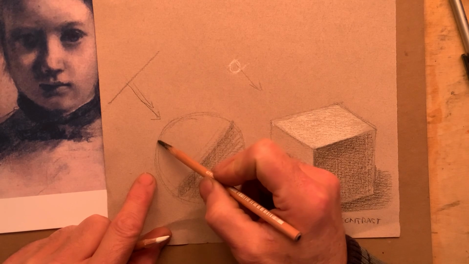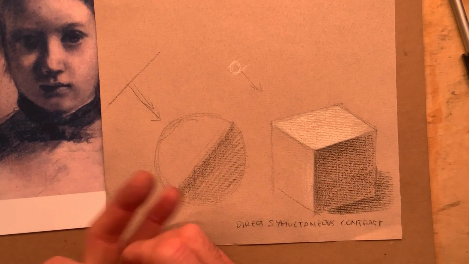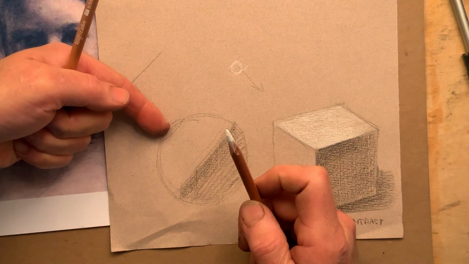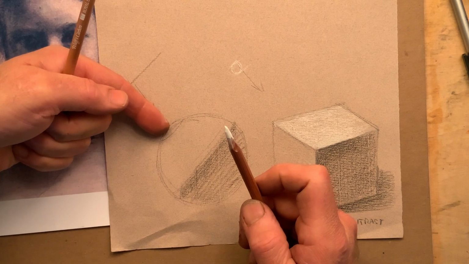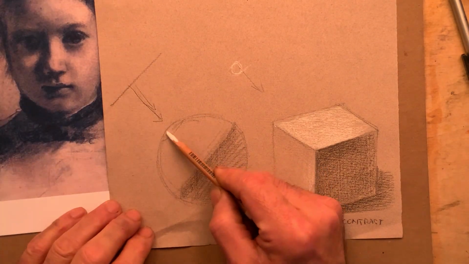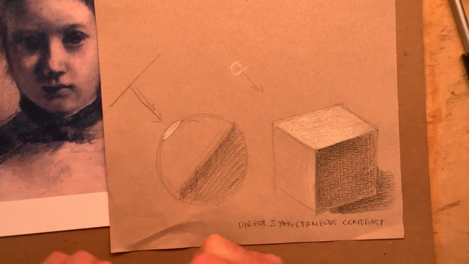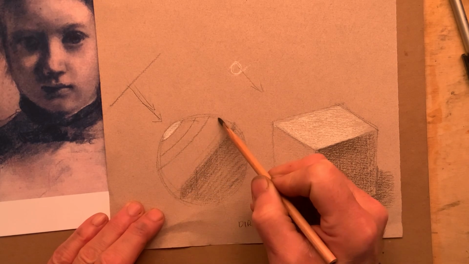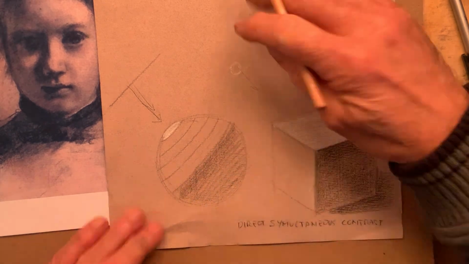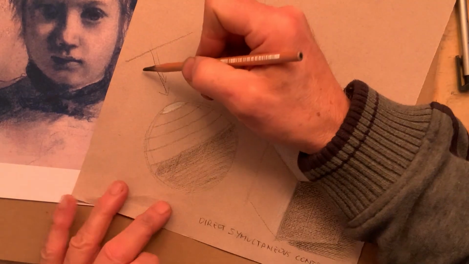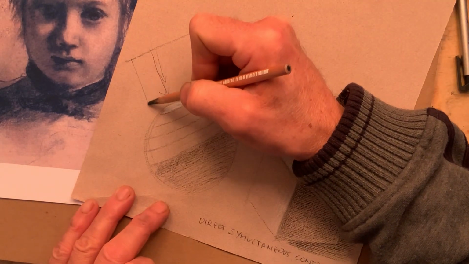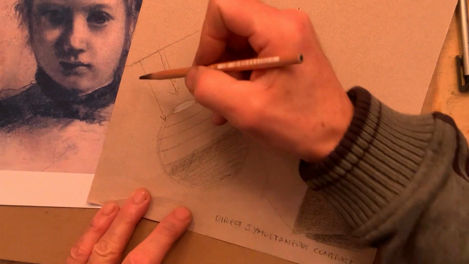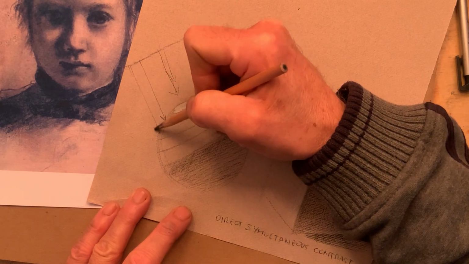So what's happening here? This is now the highest highlight, because that's the point where the light is most direct, more perpendicular, and closest to the form. Therefore, it gets the highlight, right? As we move down here, we have all these areas of different values simply because the light is going to be a little bit slightly more distant and less perpendicular to the form.